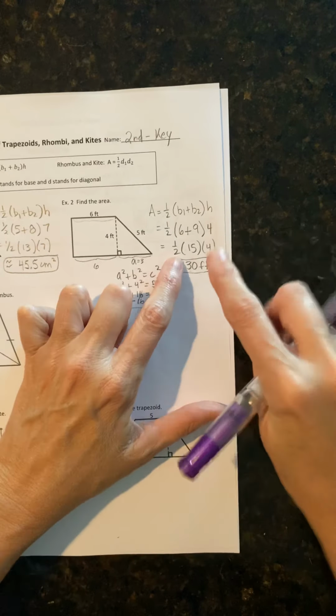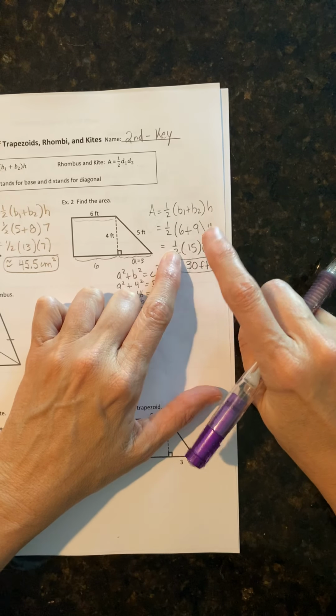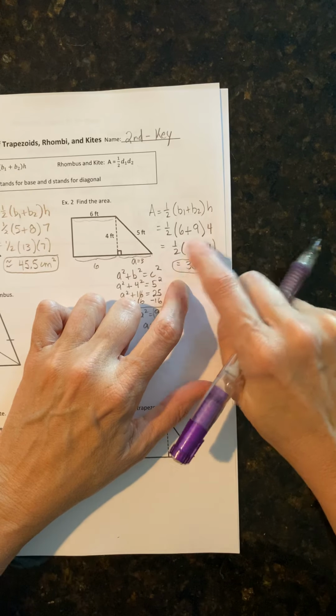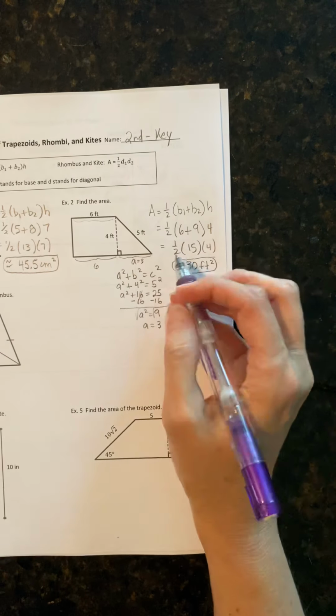Now, some of you may notice that half of 4 is 2, so we're really just multiplying 2 by 15. So you can do that a little quicker and not have to use a calculator if you notice things like that.